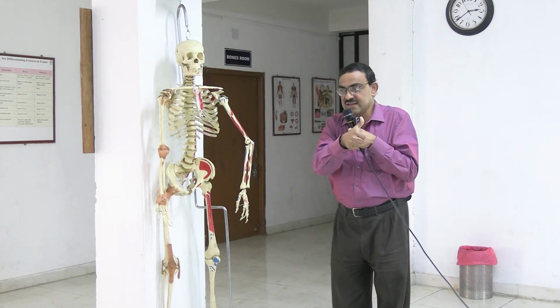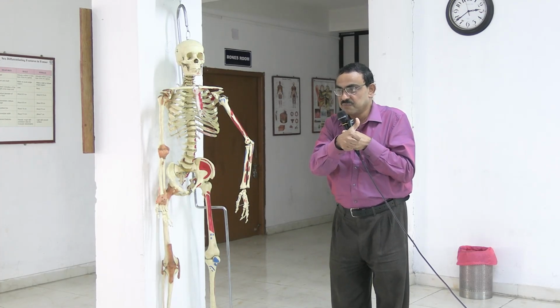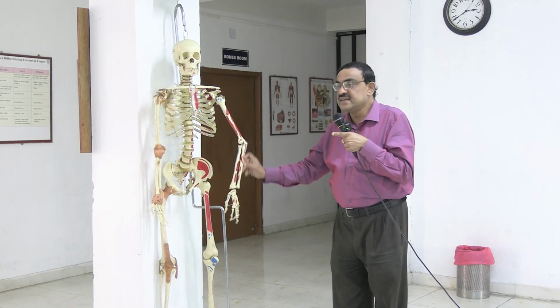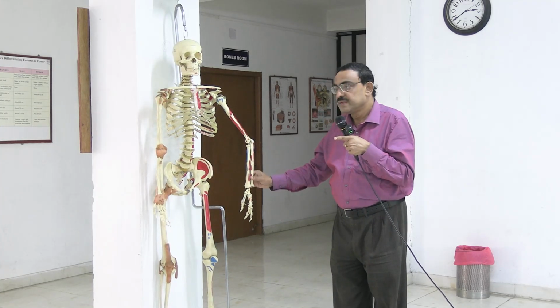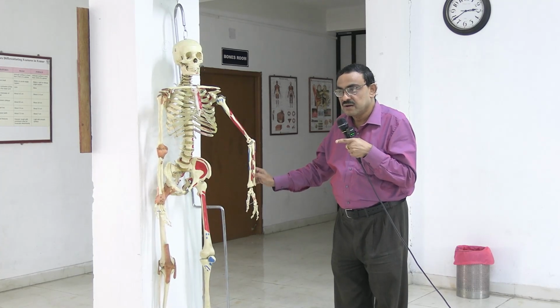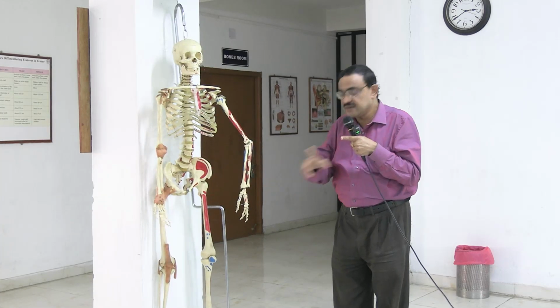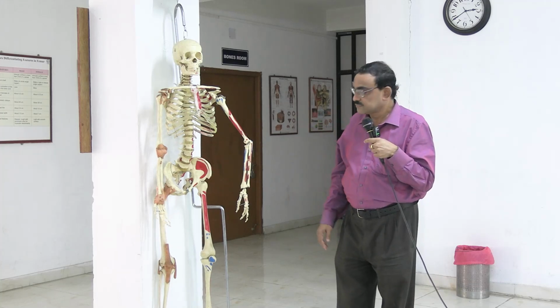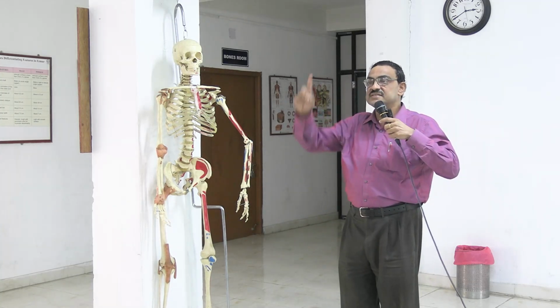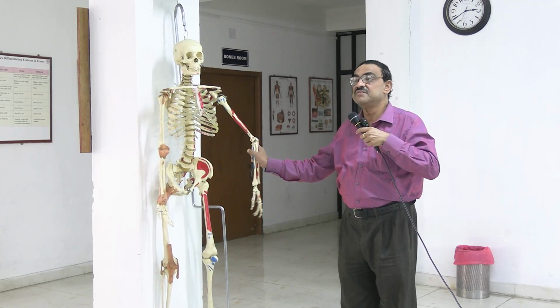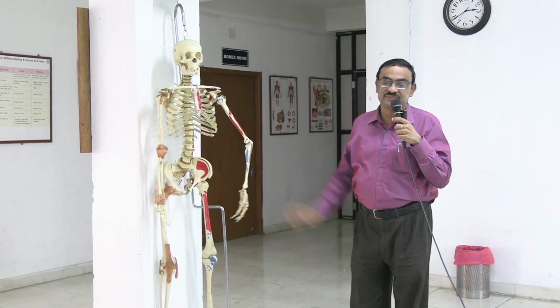And we have seen the anatomical snuffbox in between the extensor pollicis longus, extensor pollicis brevis and abductor pollicis longus. And extensor indicis, we know it takes origin from the dorsal surface of the ulna and is inserted over the index finger. And the last muscle, the fifth muscle, which is present over the radius, is the supinator.